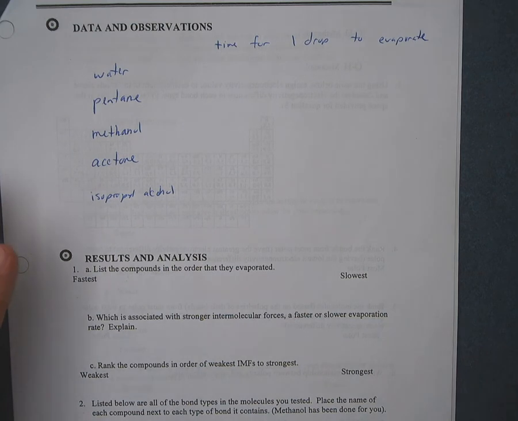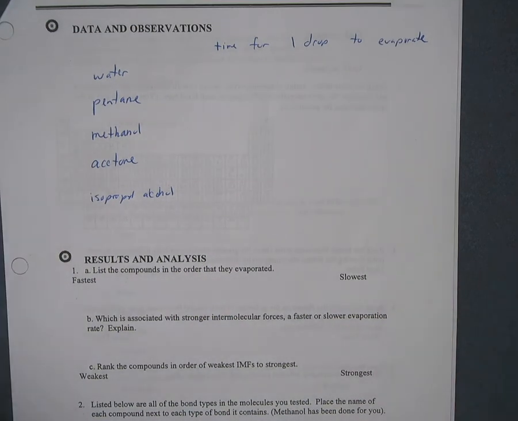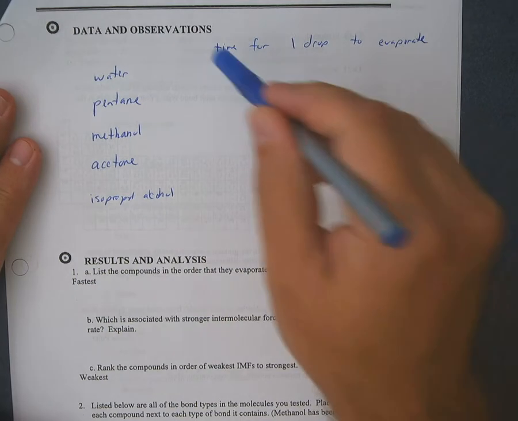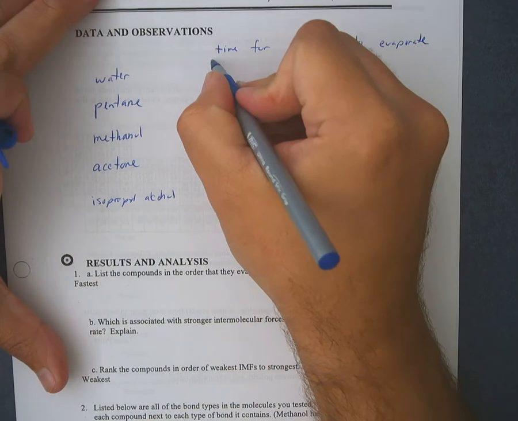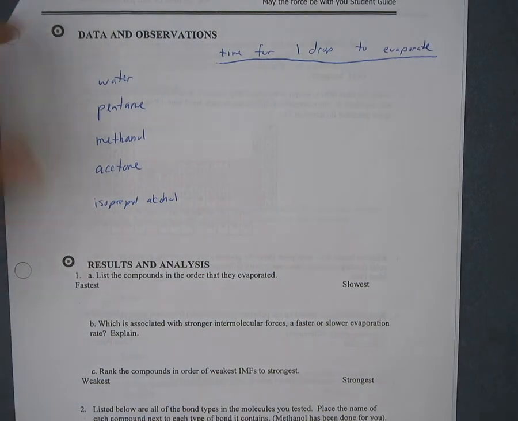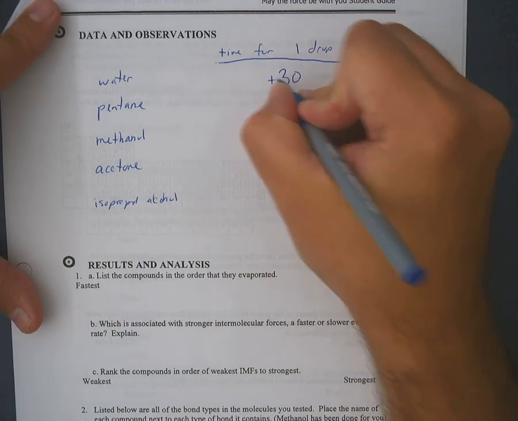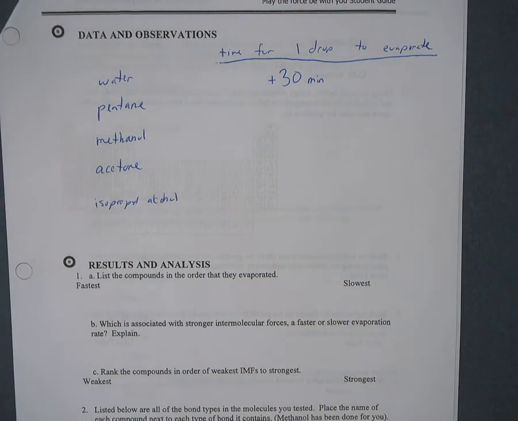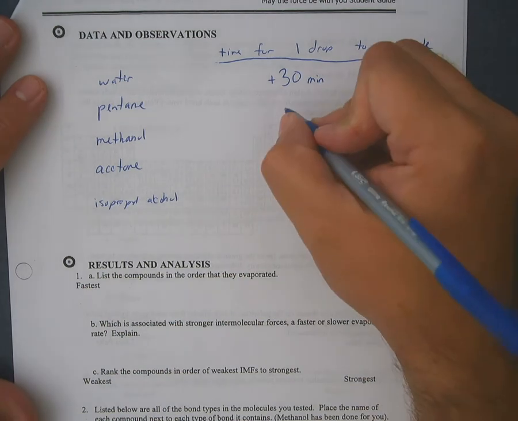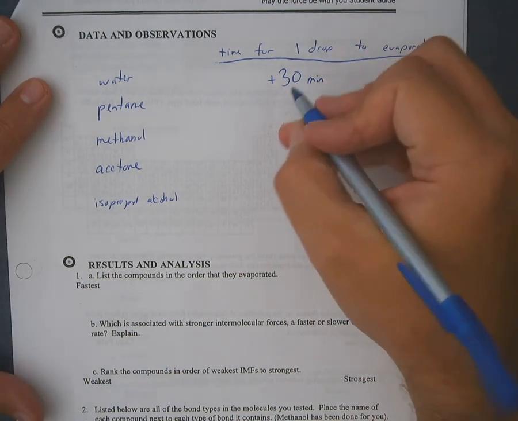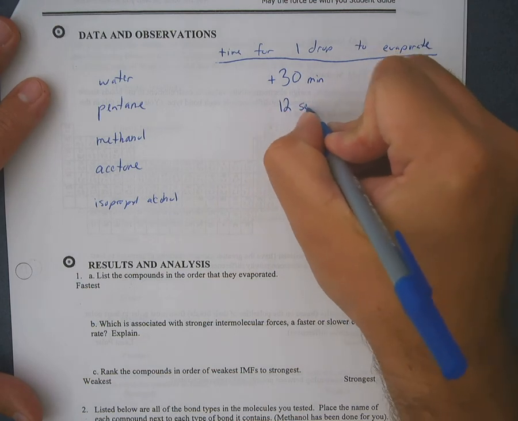Okay, so now I have the results for you here, and they're pretty typical from what we've had in past classes. So you might want to write this data table with these 5 compounds, and here the time for 1 drop of water to evaporate on this certain day, okay? And for water, I got bored. That drop of water is still there. It took over 3 minutes, and the drop of water did not completely evaporate, okay? The pentane was so fast, it was only like 10 or 15 seconds. So let's say 12 seconds, okay?